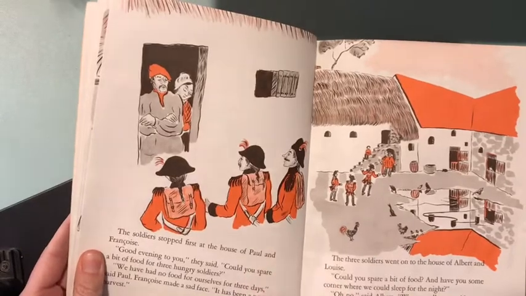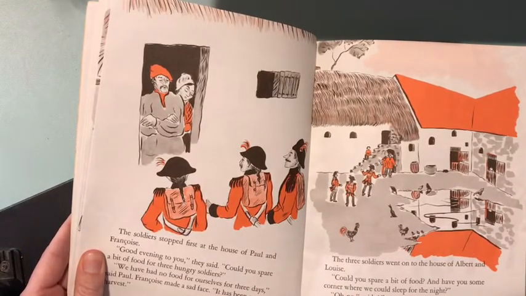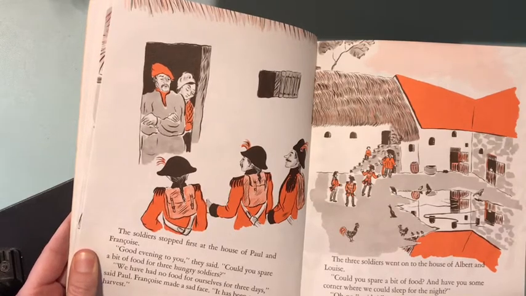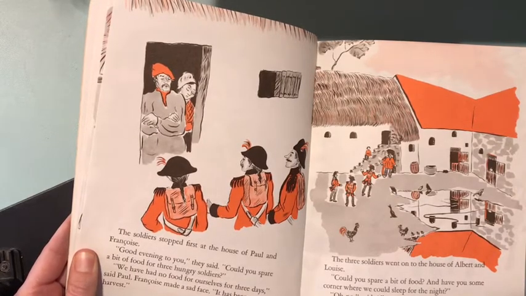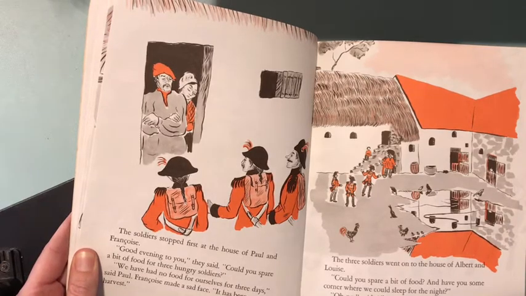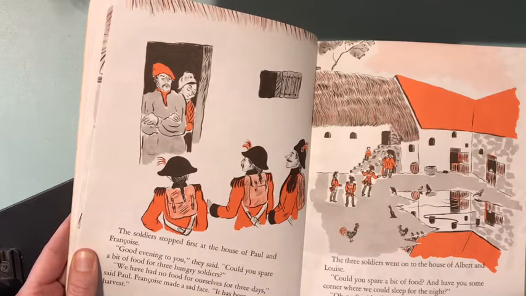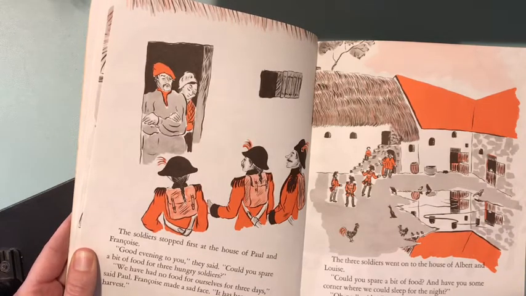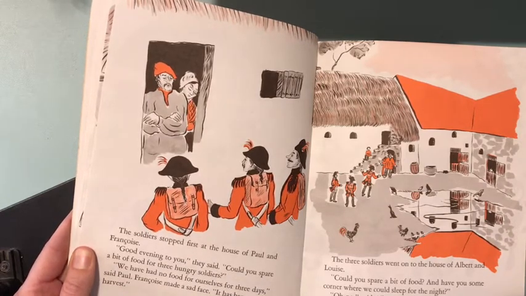The soldiers stopped first at the house of Paul and Francis. "Good evening to you," they said. "Could you spare a bit of food for 3 hungry soldiers?" "We have no food. We have had no food for ourselves for 3 days," said Paul. Francis made a sad face. "It has been a poor harvest."